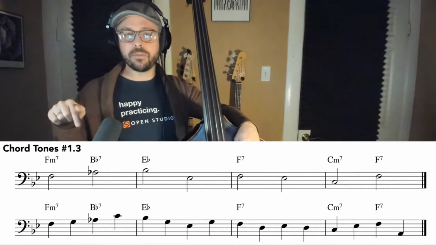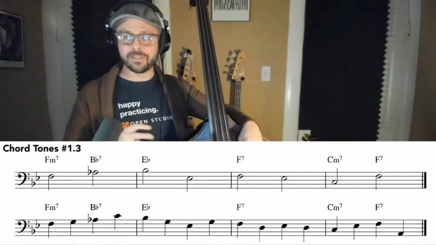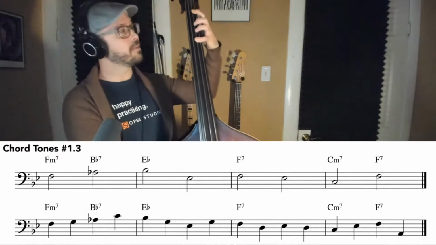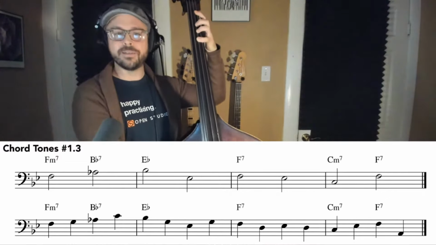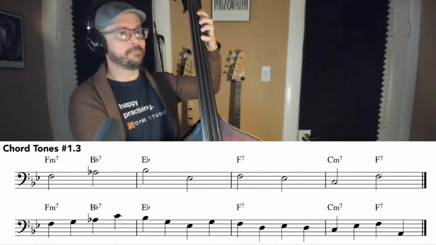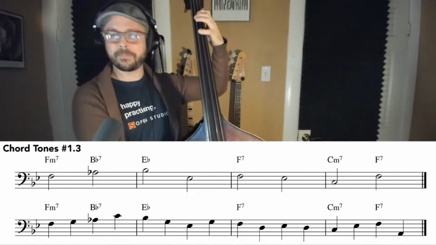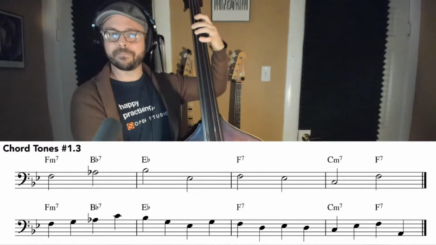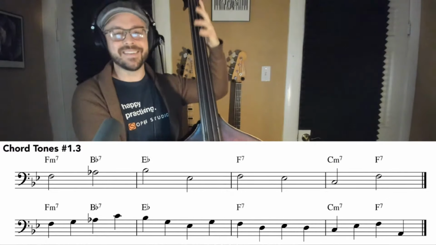Okay. So let's play through the chord tone melody thing, just real quick, and we'll play it in half notes, just the way it's written. Play it through like twice. See how that goes. So 1, 2, 1, 2, 3, go. Let's do it again. 1, 2, 3, go.